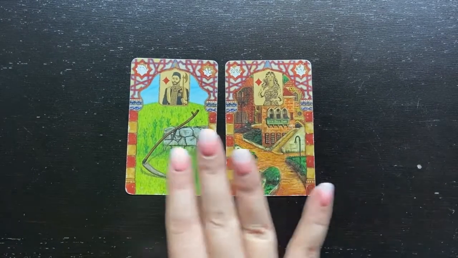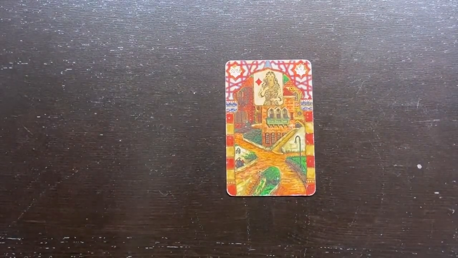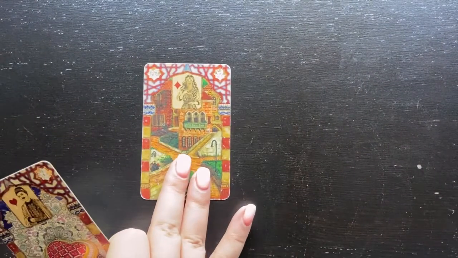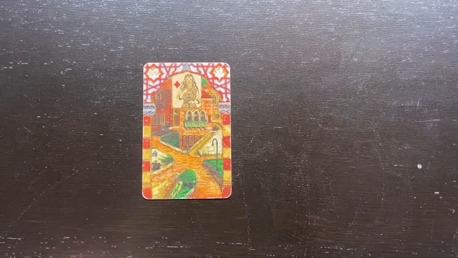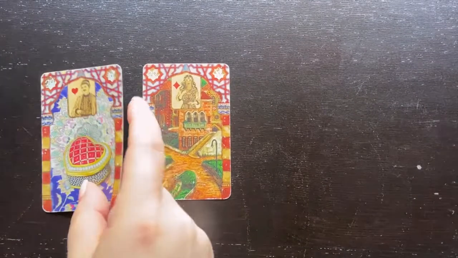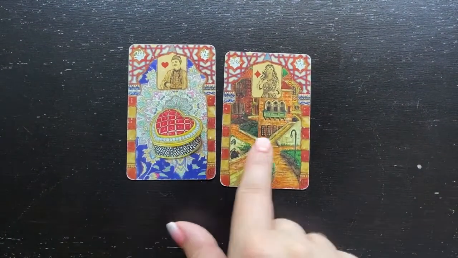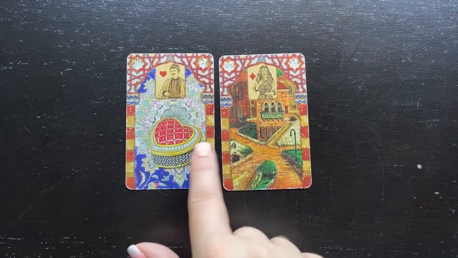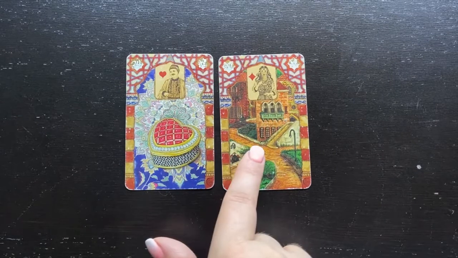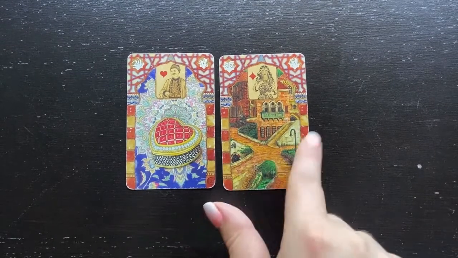Okay, let's look at a love context, because I feel like this is where I get the most questions. If we have the Crossroads here, and then we have the heart, so we have the Crossroads modifying the heart, then what I get here is that usually there's multiple love interests happening here. And they're divergent, right?